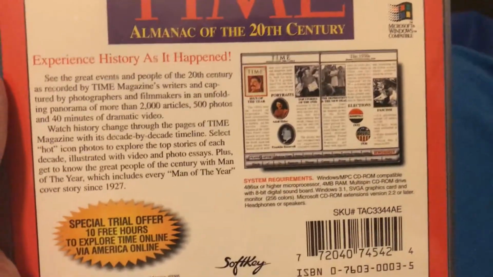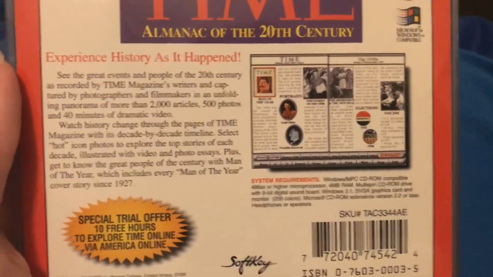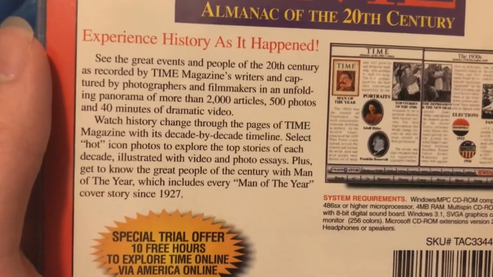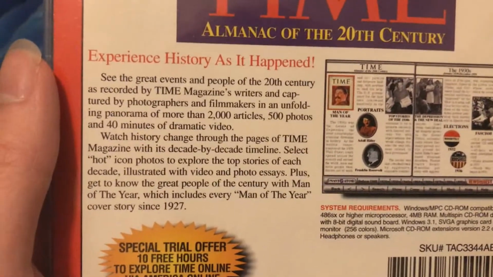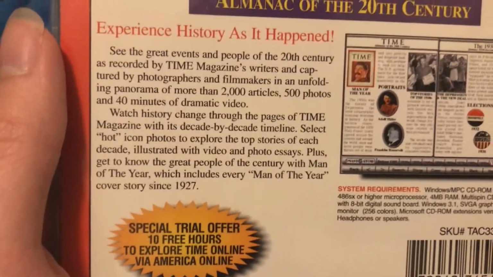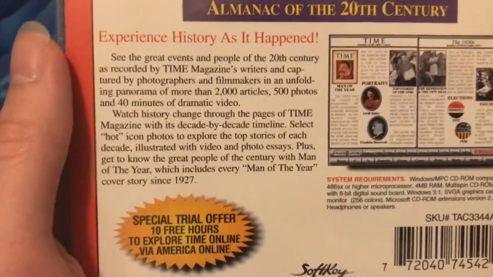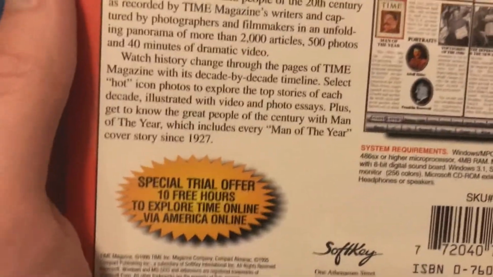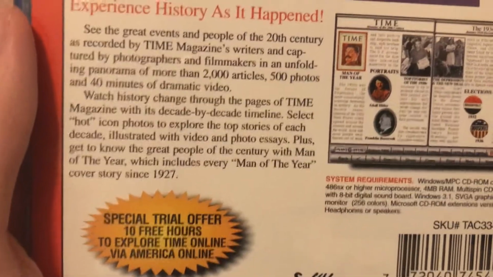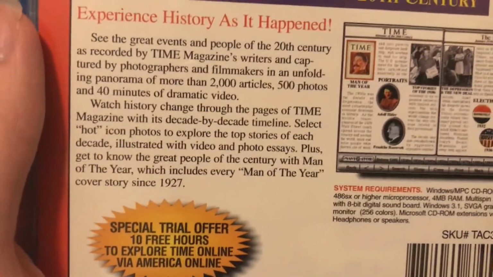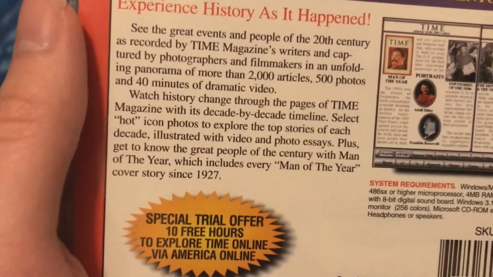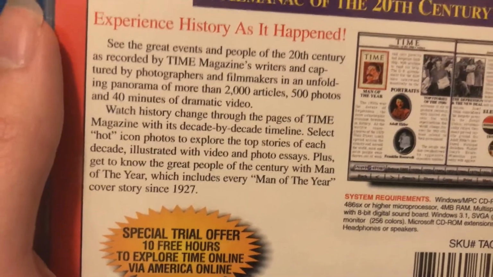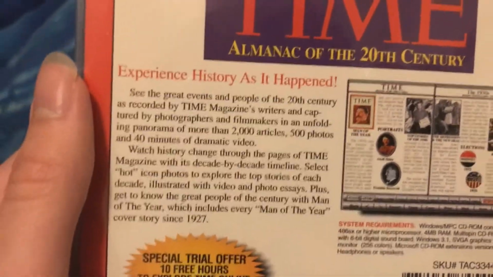See the great events and people of the 20th century as recorded by Time magazine's writers and captured by photographers and filmmakers in an unfolding panorama of more than 2,000 articles, 500 photos, and 40 minutes of dramatic video. Watch history change through the pages of Time magazine with this decade-by-decade timeline. Select hot icon photos to explore the top stories of each decade, illustrated with video and photo essays. Plus, get to know the great people of the century with the Man of the Year, which includes every Man of the Year cover story since 1927.